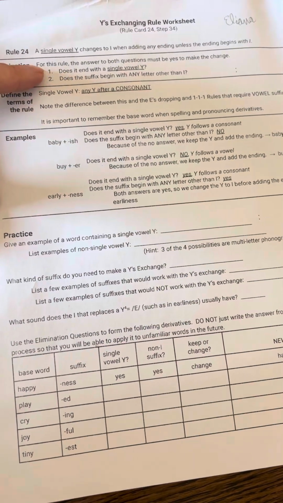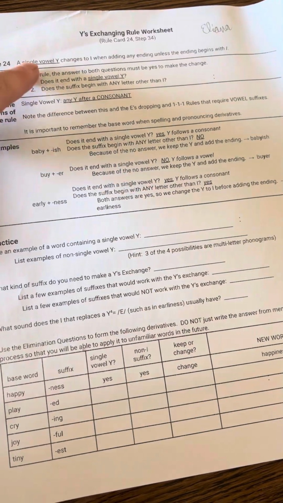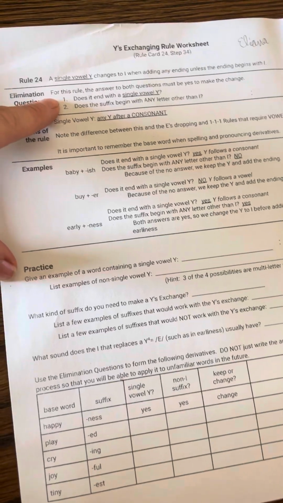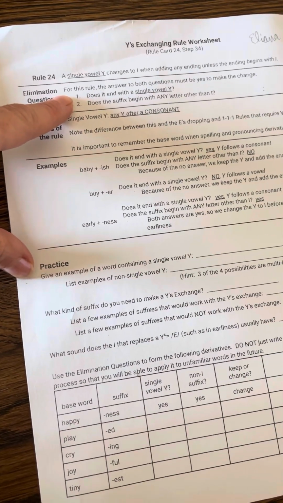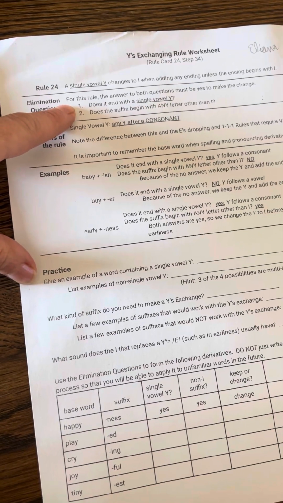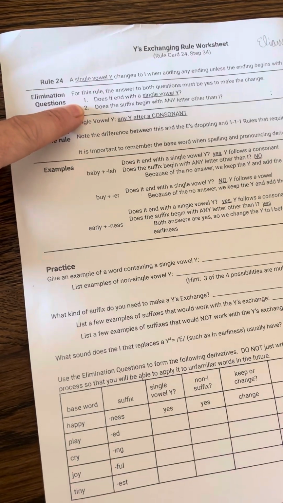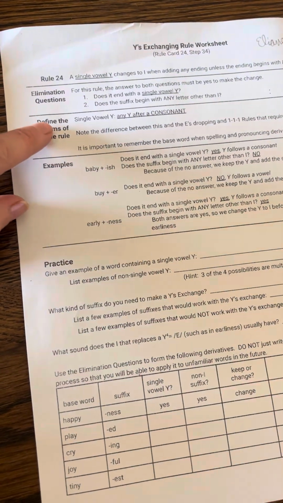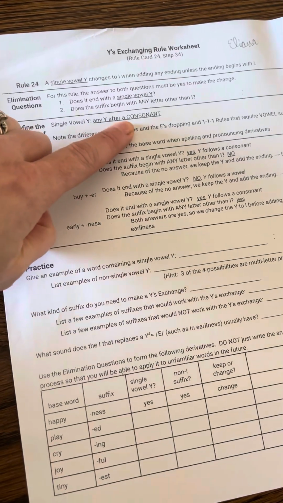So if our answer is not yes to both of these questions, then you do not change the Y to I. So the questions are, does it end with a single vowel Y? Yes, which means it needs to be a consonant and then a Y, not a vowel and then a Y. And then, does the suffix begin with any letter other than I? So those are our two questions. A single vowel Y means any Y after a consonant.